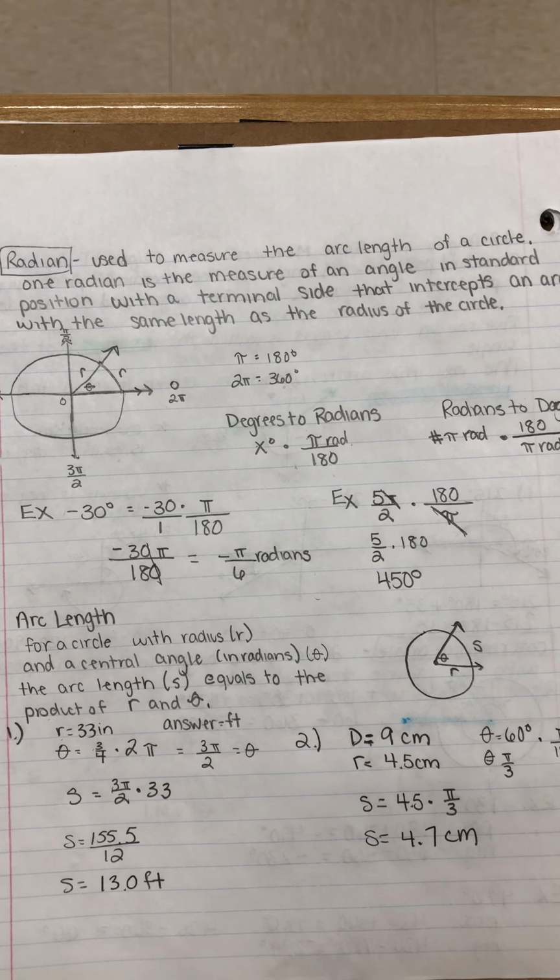Period. I'll read it again. 1 radian is the measure of an angle in standard position with a terminal side that intercepts an arc with the same length as the radius of a circle.